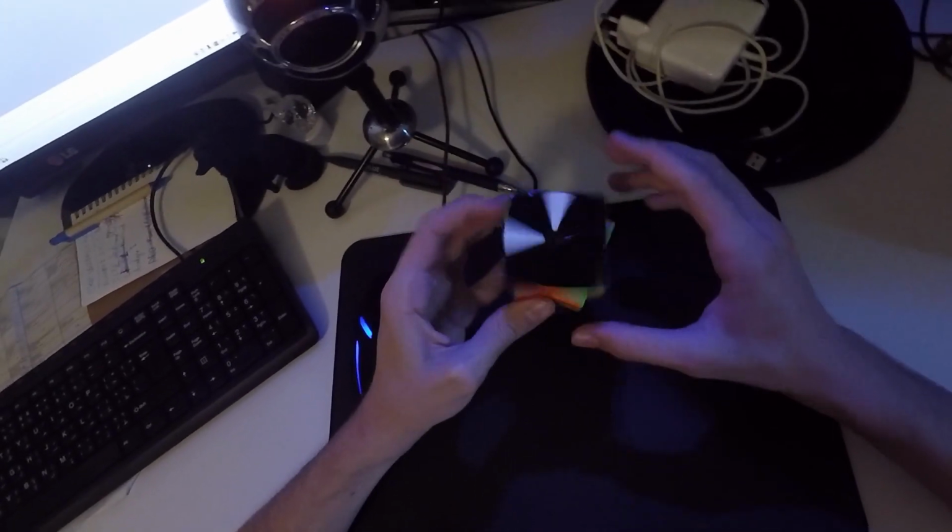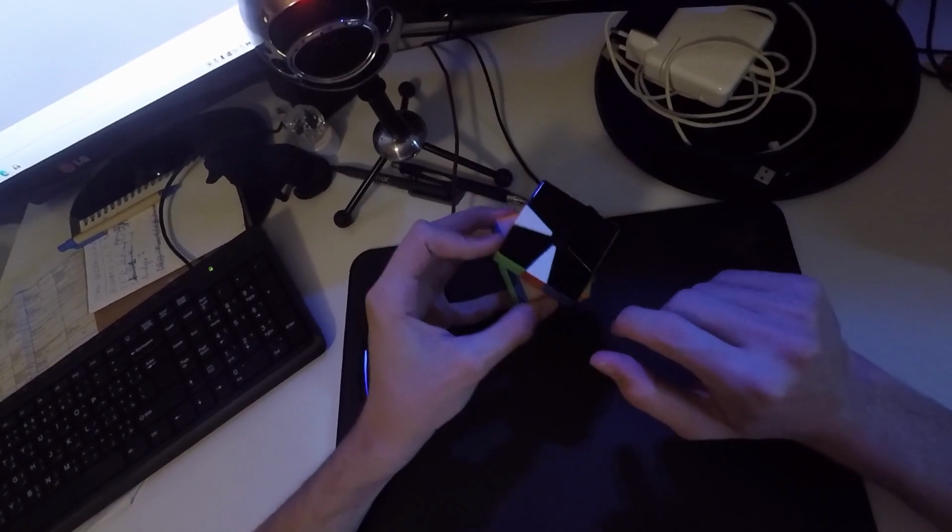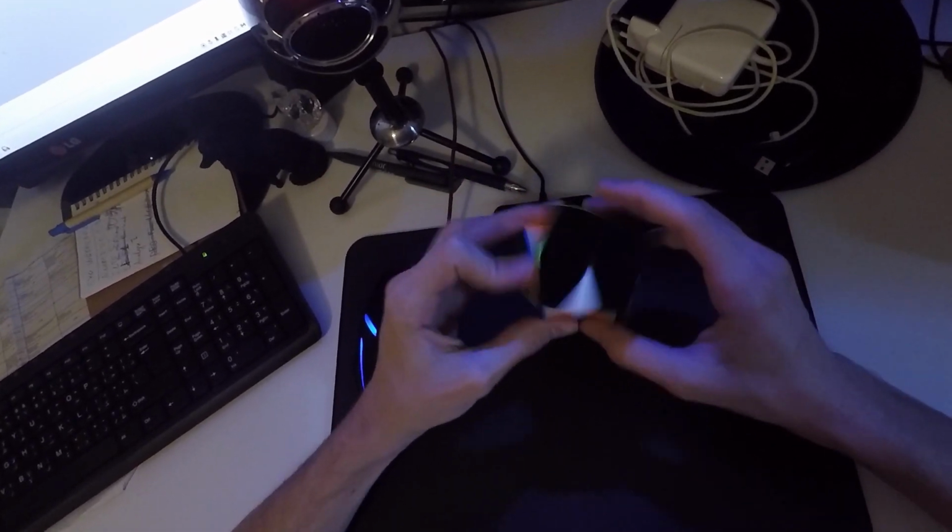Now you might have an L on top. It doesn't really matter, you just ignore this piece. This piece is the one that goes back, so you bring it here, do the M2, nothing changes.